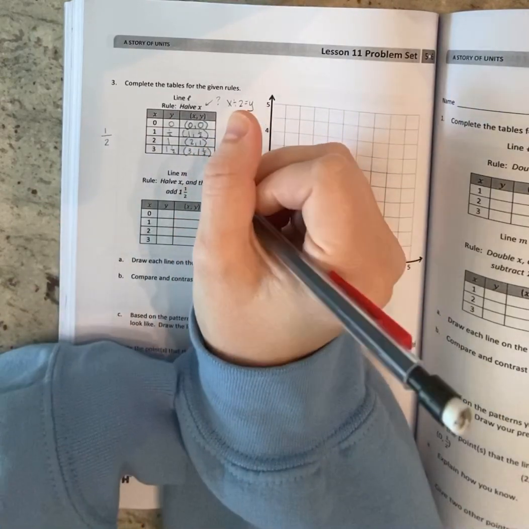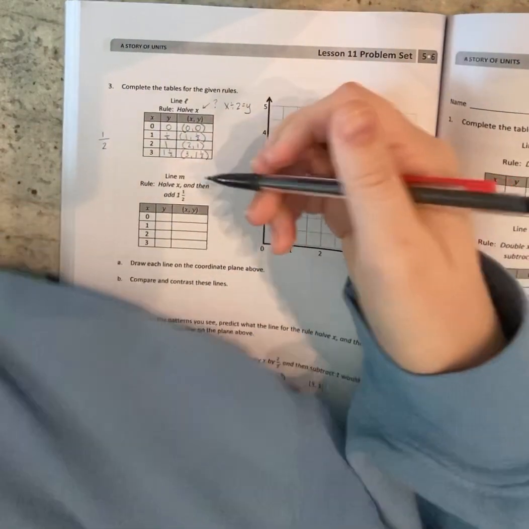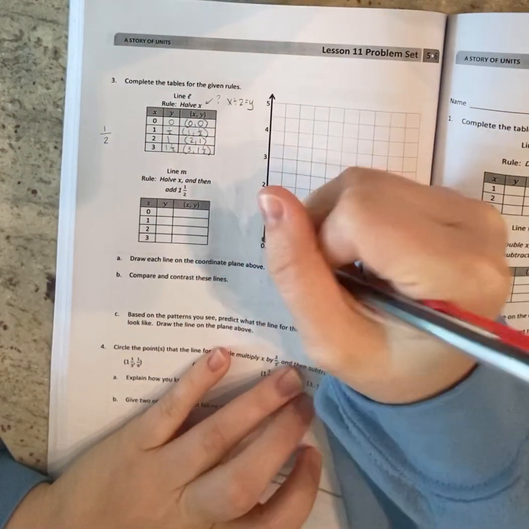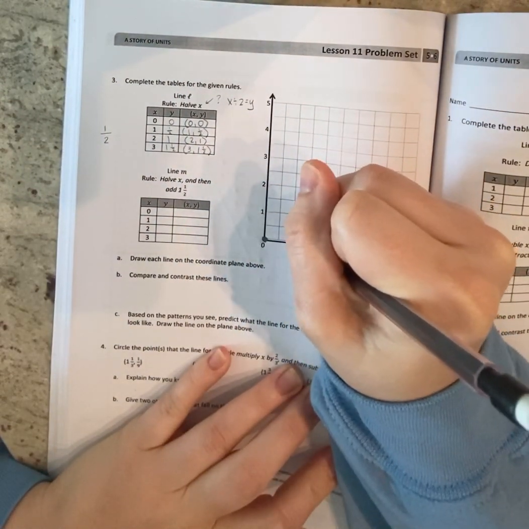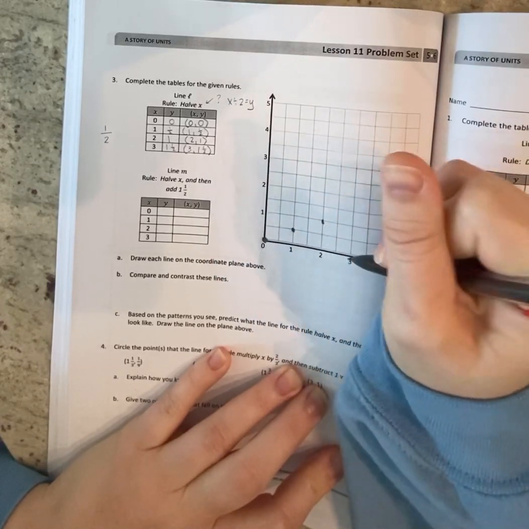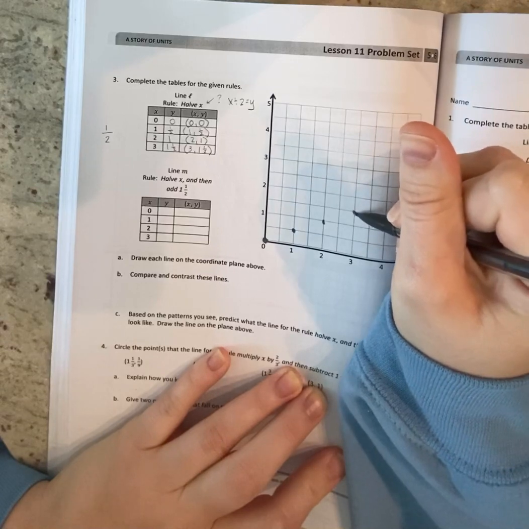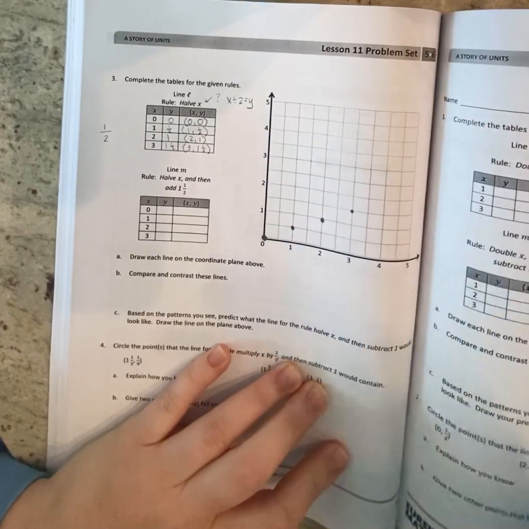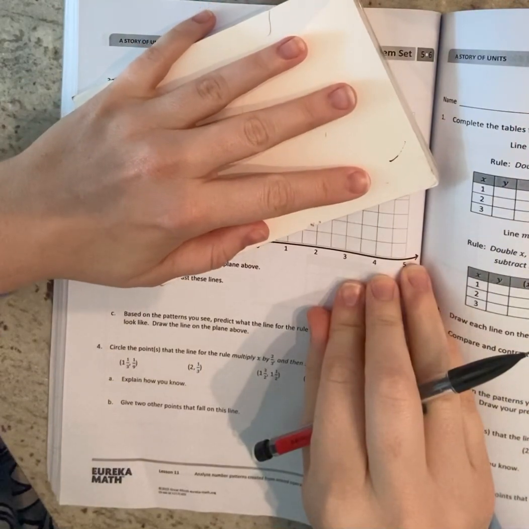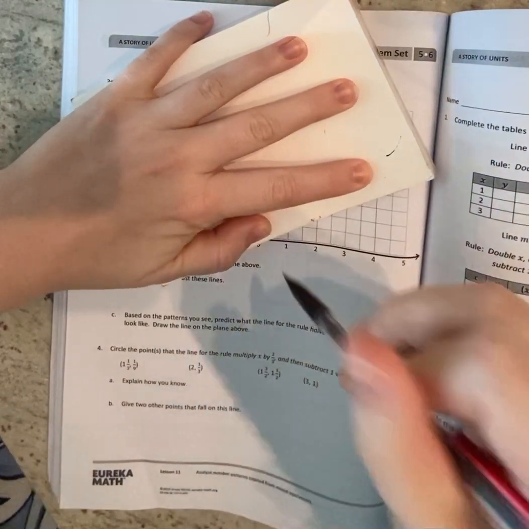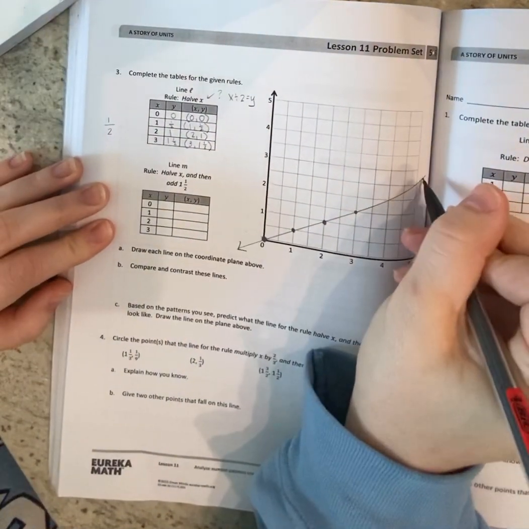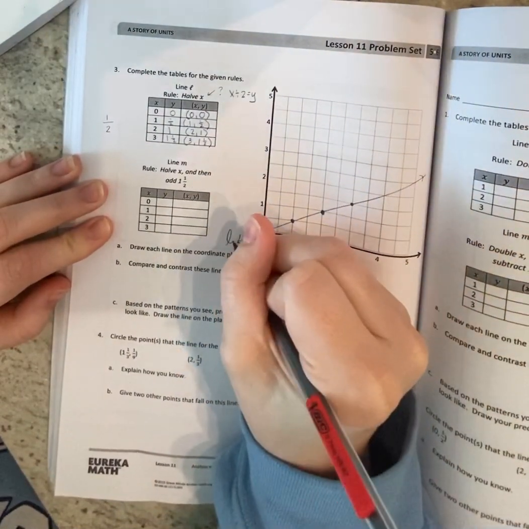All right, after you've gotten these coordinates, we can plot them here on the coordinate plane. Take your straight edge, draw the line. All right, this is line L.